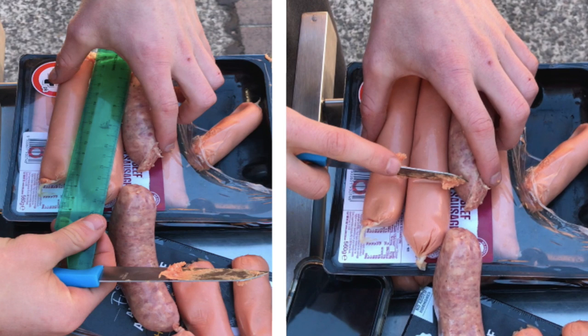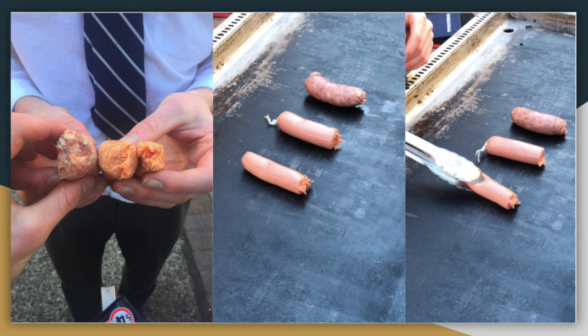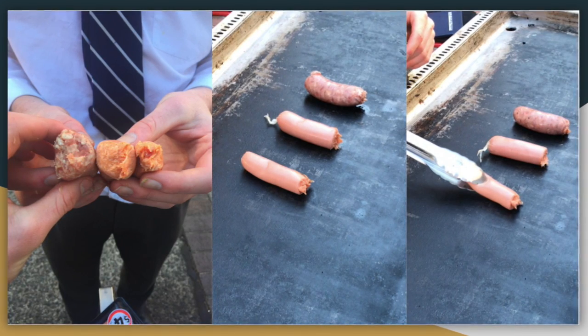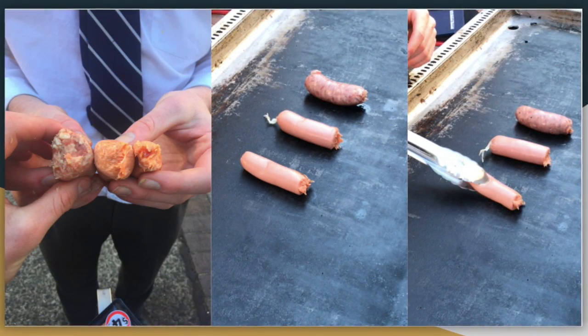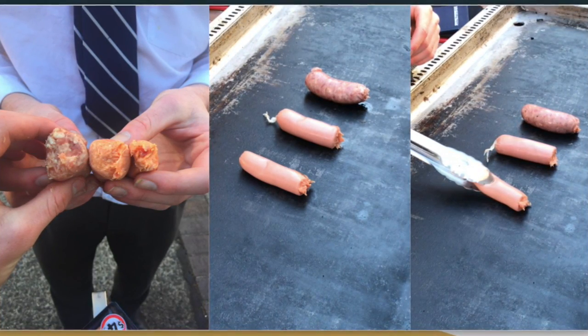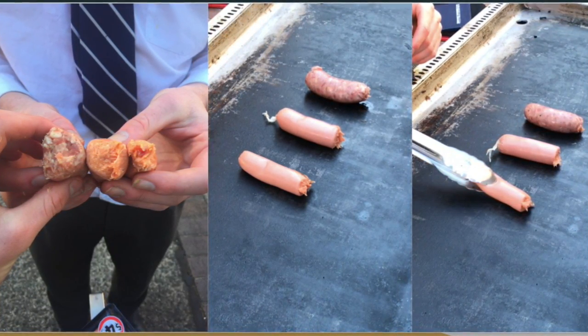Then we turned the barbecue on high and continued the same process as the control group, flipping them every minute. After that, we cut the sausages in half and noted down the results. The process was then repeated again, and our results are as shown.